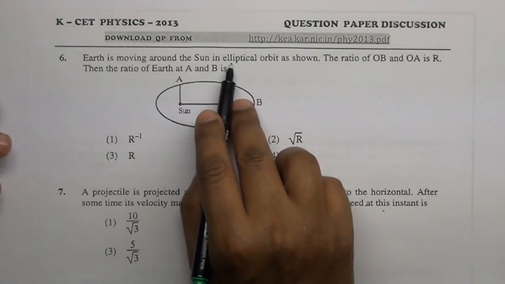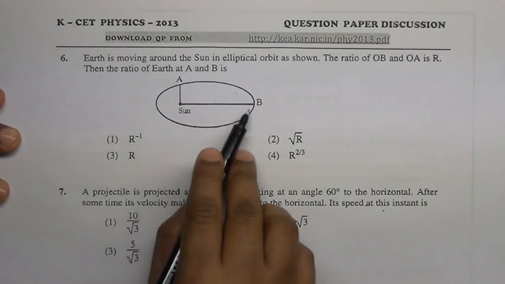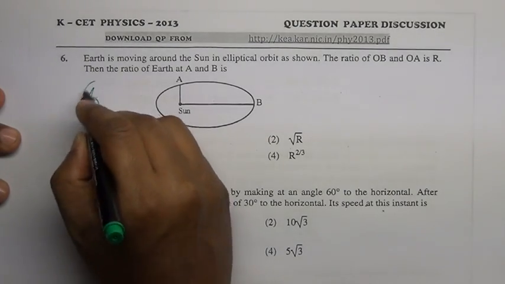Earth is moving around the sun in an elliptical orbit. Ratio of OB to OA. O is not mentioned. This is grace.